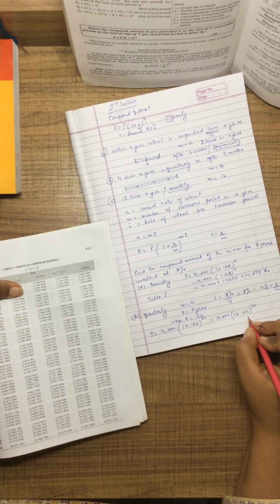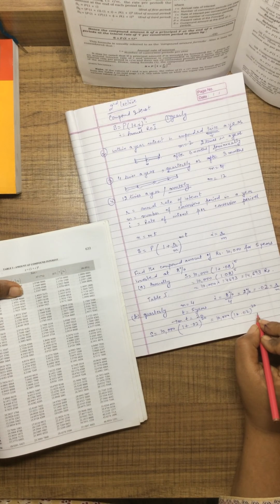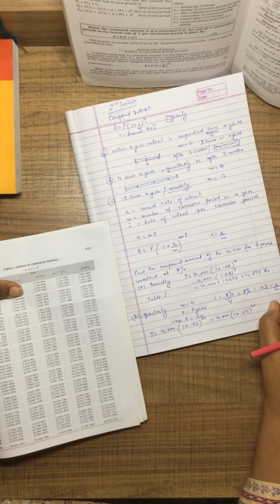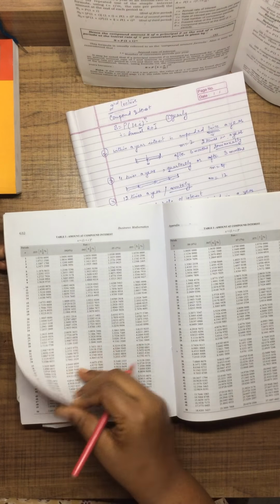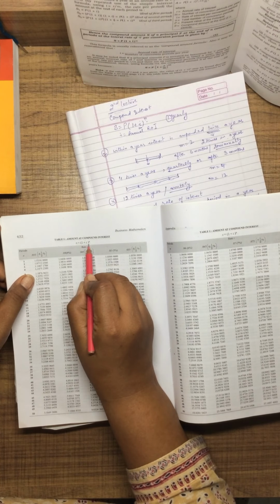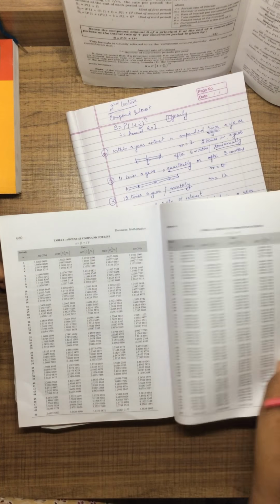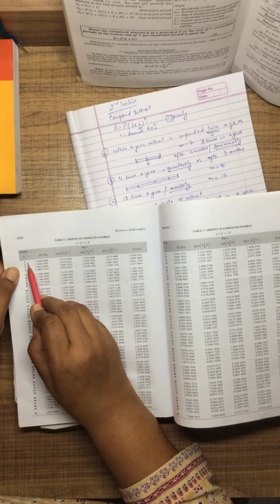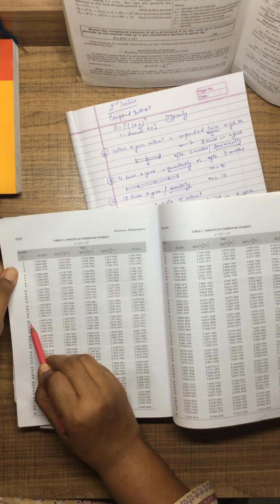Now we'll look for the values from table 1, 2% in the column and 20 in the row. Again, I'm opening the book. Since it's given S is equal to (1 + i) to the power of n, so i is 2% and n is equal to mt, which is 20.